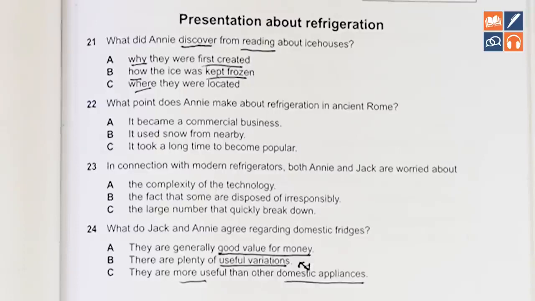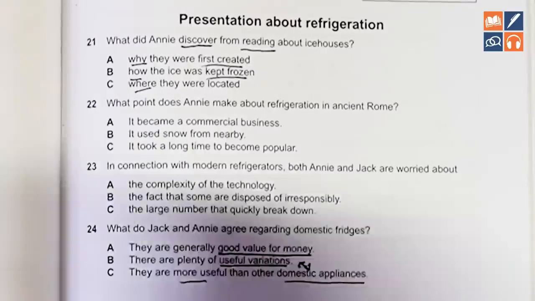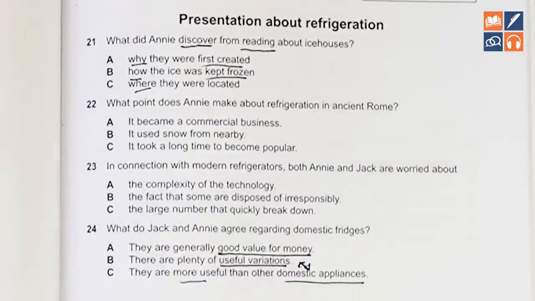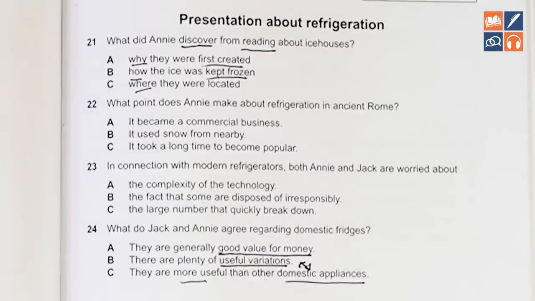So you might hear the first part of that sentence and think, oh, good value for money. And you mark that as the correct answer. But then she says, but, however, changes her mind, qualifies what she's about to say, and you've just messed the whole thing up. So listen out for those words, but or however, and if you hear them, think about what the whole sentence means, not just the first part of the sentence.